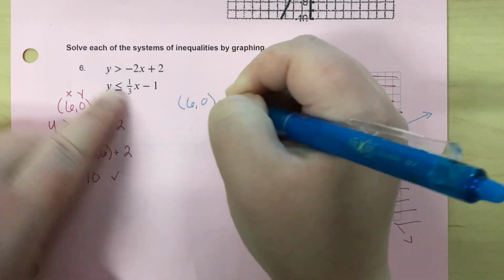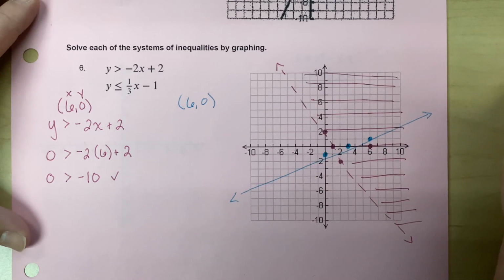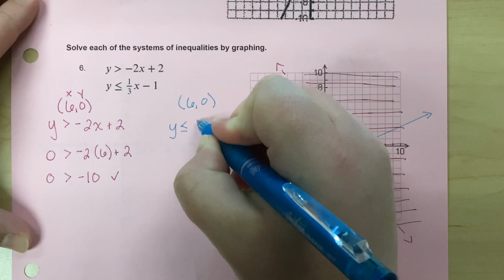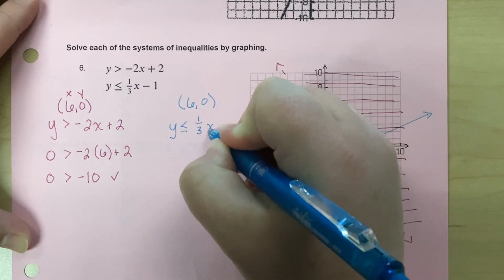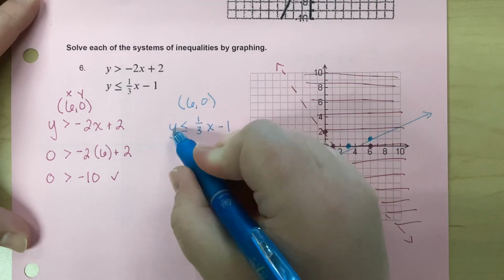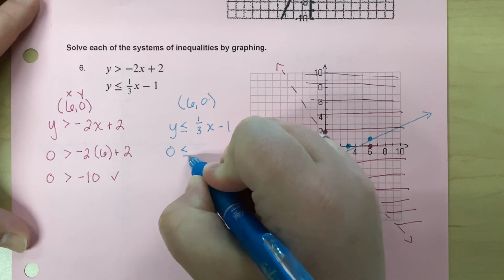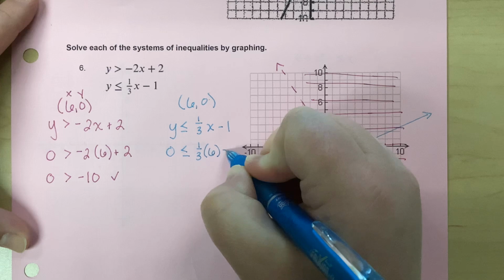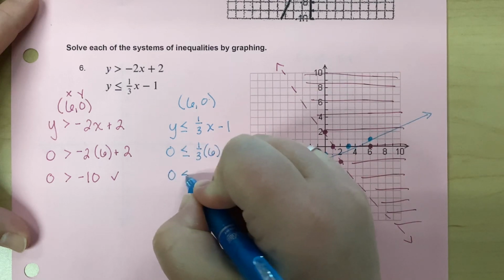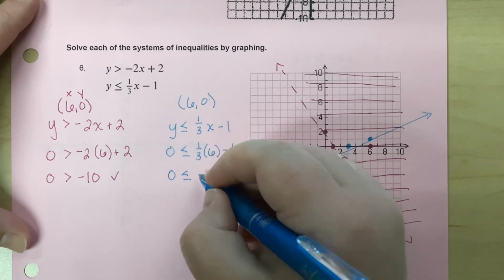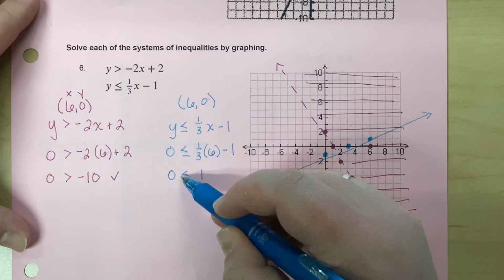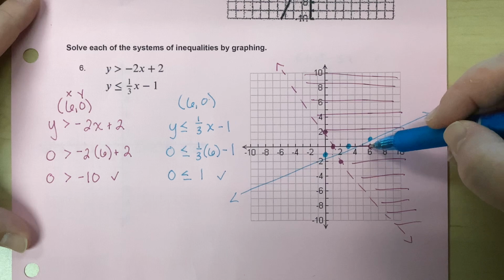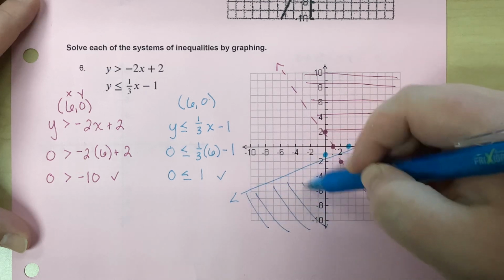It doesn't always work out that way. So (6, 0). This time my inequality is y less than or equal to 1/3 x minus 1. So I'm going to plug 0 in here. 0 less than or equal to 1/3 times 6 minus 1. 1/3 of 6 is 2, minus 1 is 1. 0 is less than 1, so this is true, which means I'm going to shade the side of the line that has (6, 0), which is this side here.